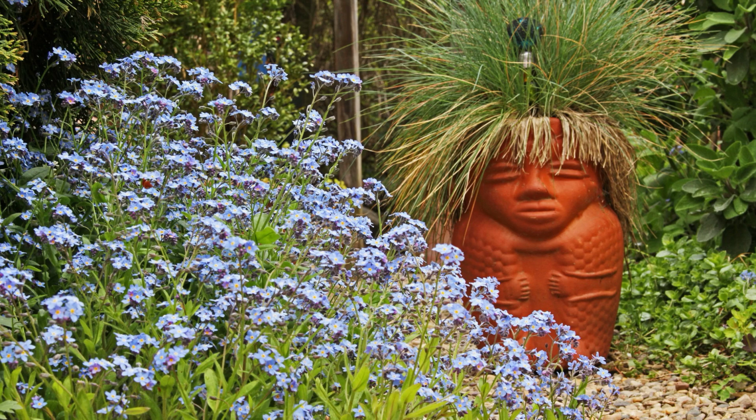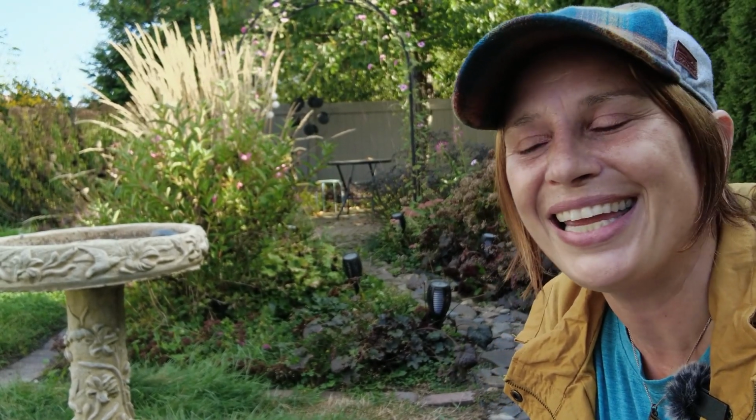So if you're renting or you're not quite sure, you can always just plop a container down somewhere, see how that feels to you before you buy something more permanent. Lots of ways to do this in your garden, and it's a really fun way to add more personality and just an element of surprise.